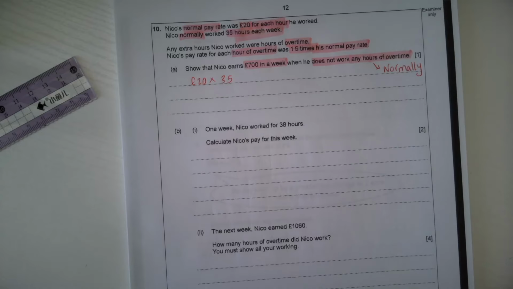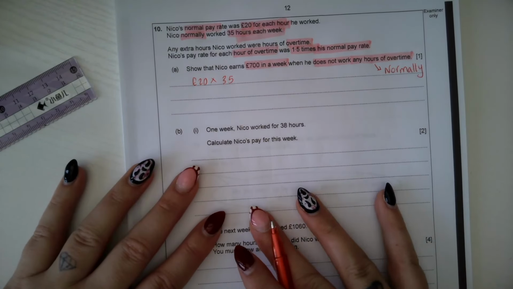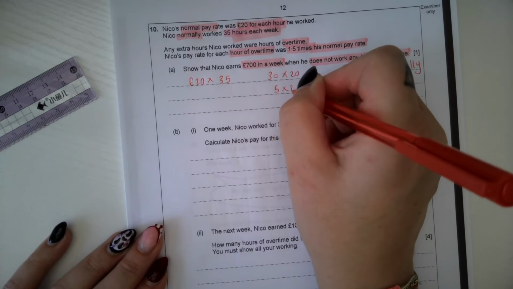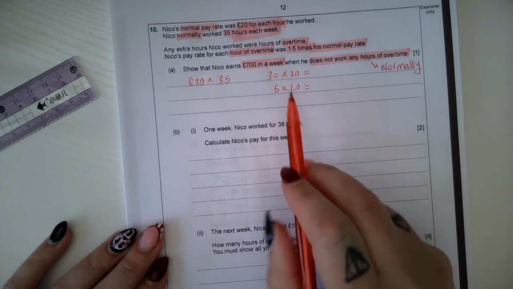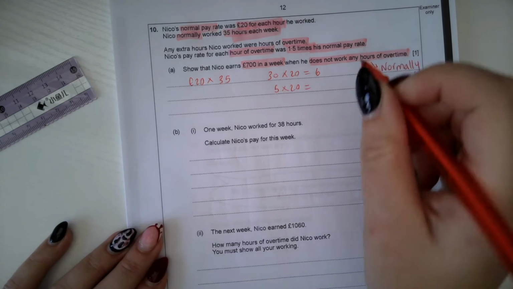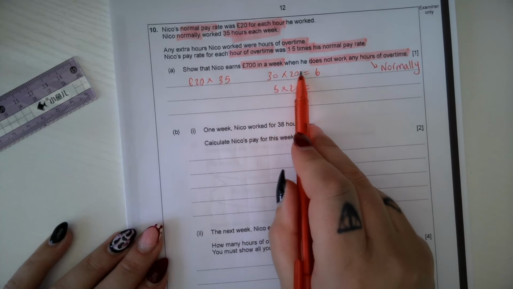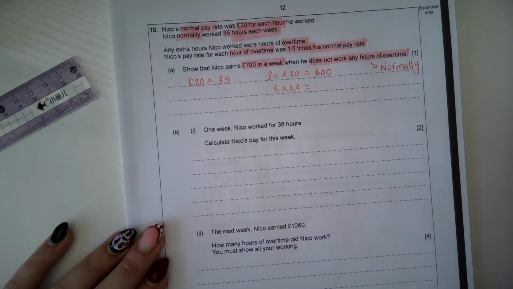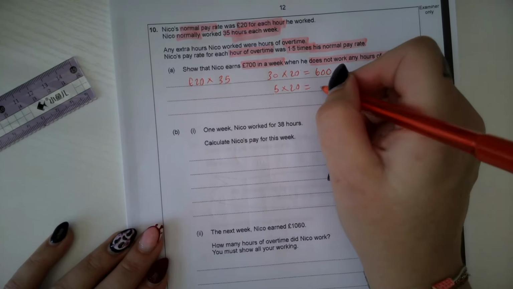Now, how you do this is up to you. You can use the grid method or whatever. So I'm just going to partition this, okay? So I'm going to split 35 up as 30 and 5 and times both of those by 20. So 30 times 20. 3 times 2 is 6, but then we've got 10 times bigger and 10 times bigger. So that's 100 times bigger, so that must be 600. 5 times 2 is 10, but that's 10 times bigger. So 100, and then we're going to add those together.